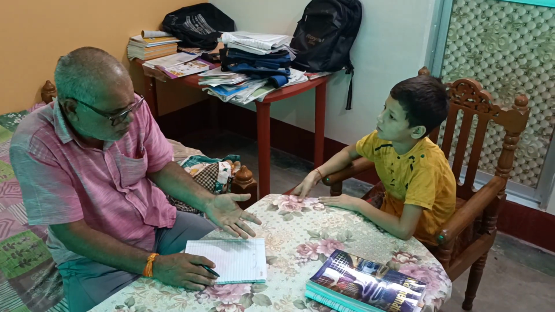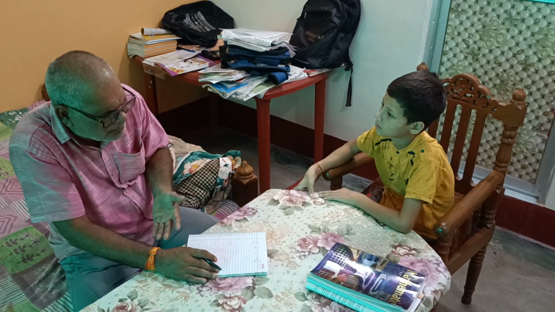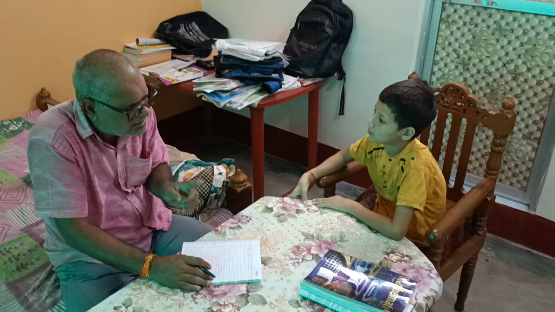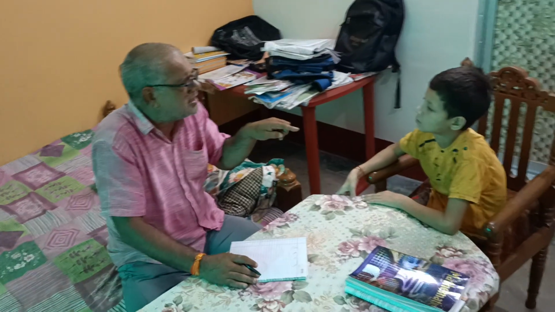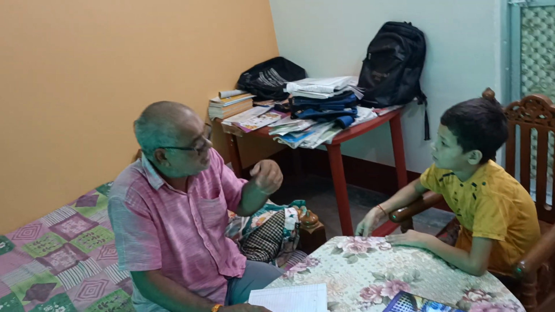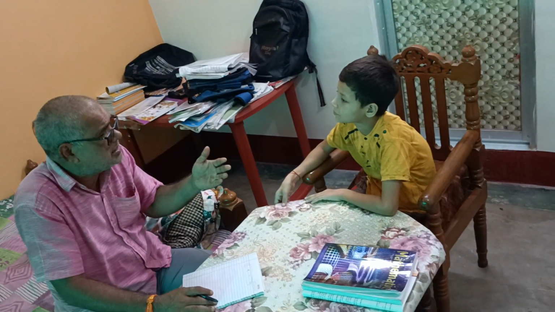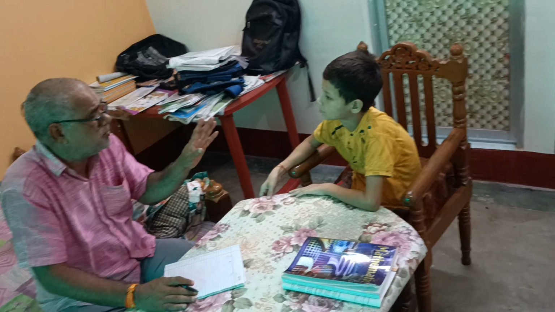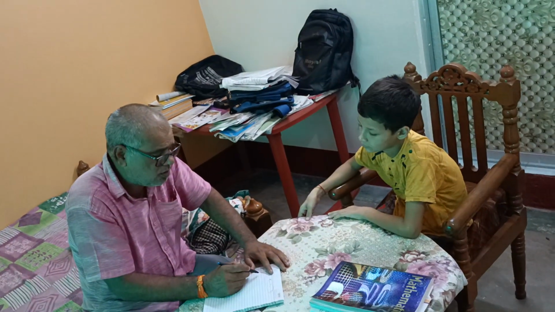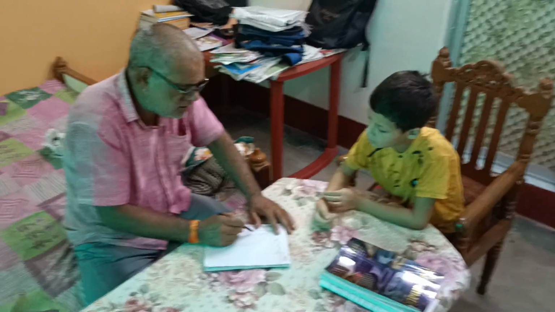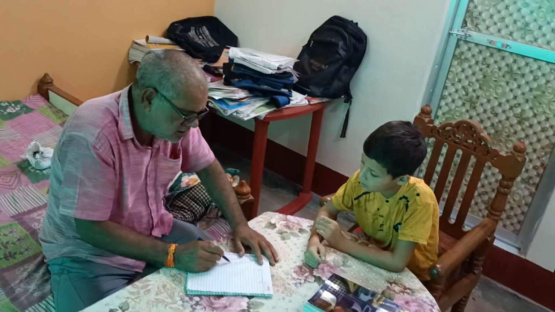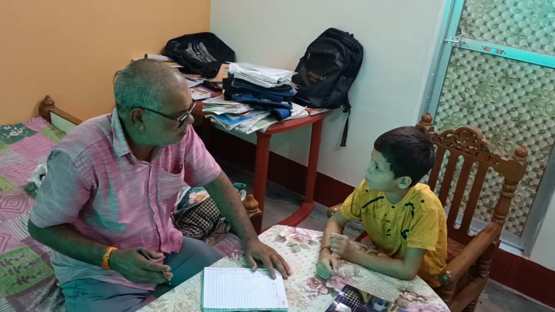So we take many multiples of 2 and we see if there is any pattern in the digits of which that number is formed. Okay, so 2 is a multiple of 2. 4, 6, 8, 10, these are the consecutive multiples of 2.